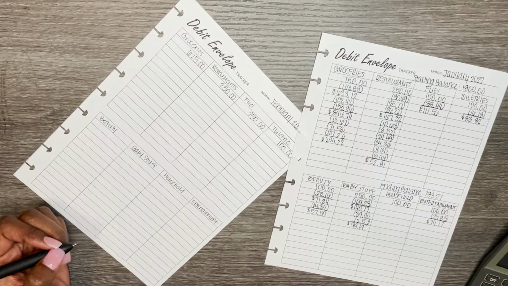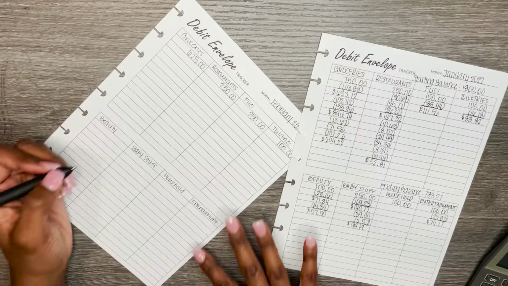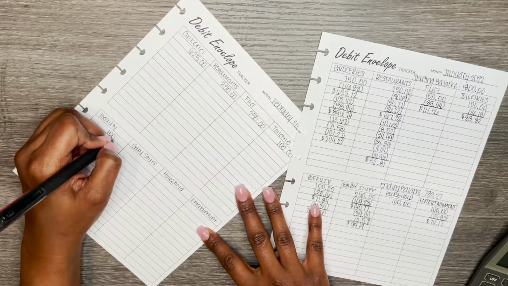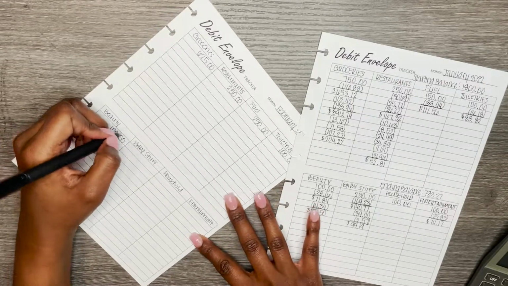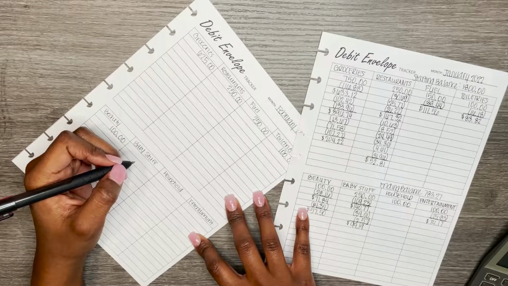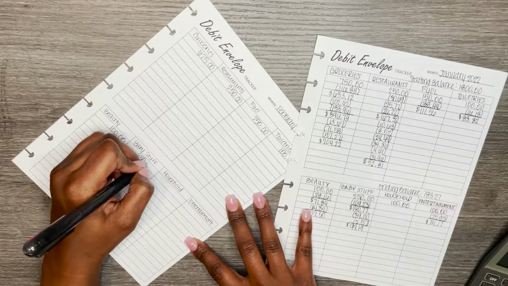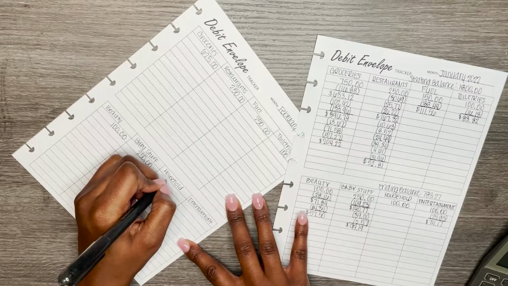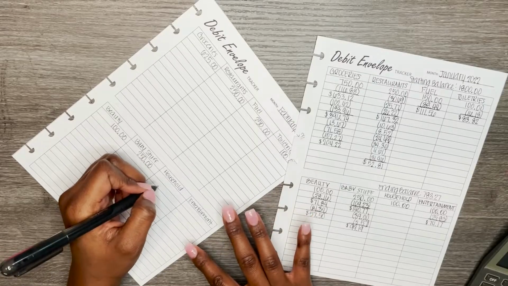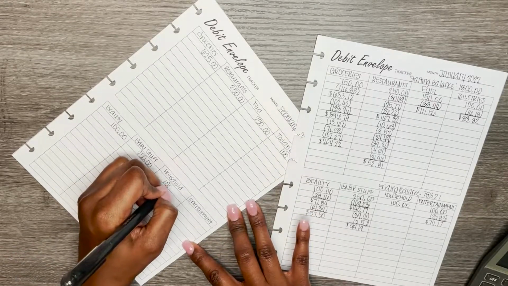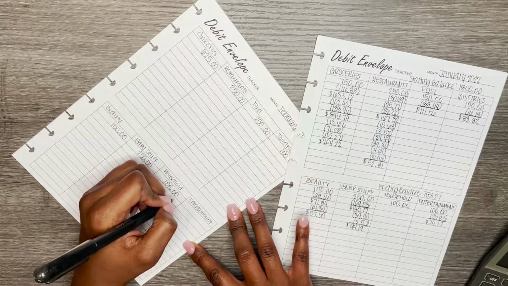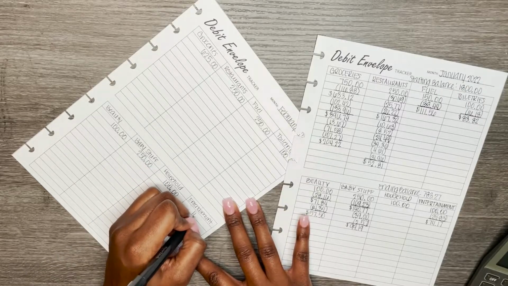So I'll make sure I add the zeros behind. So 100 for beauty. Baby stuff gets 250. Household, I believe, is still 100. And entertainment still gets 100.